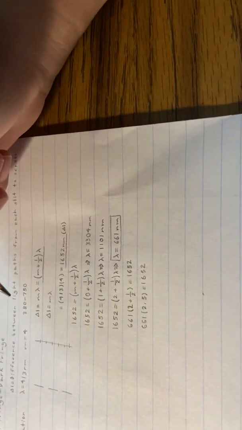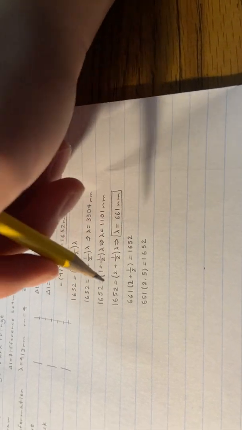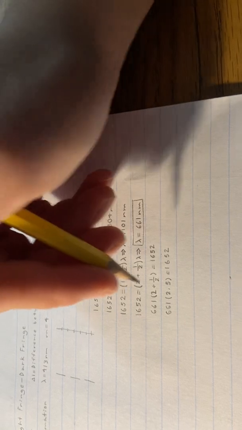Now, just to do some non-calculator work, in order for you to better visualize this, you know that 2 plus 1/2 is 2.5. You know that 661 times 2 could also be this plus 1/2 of 661.